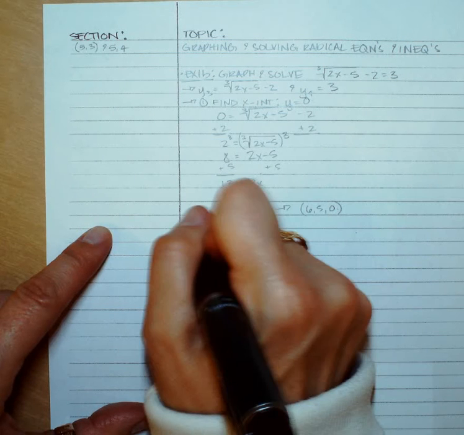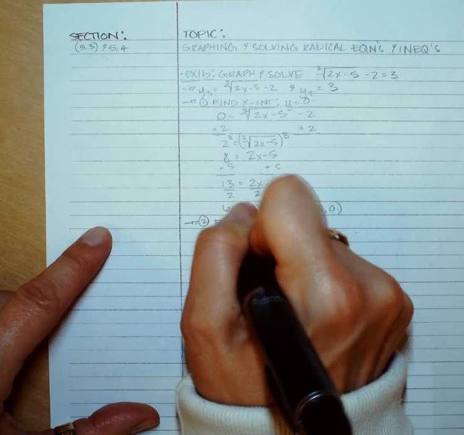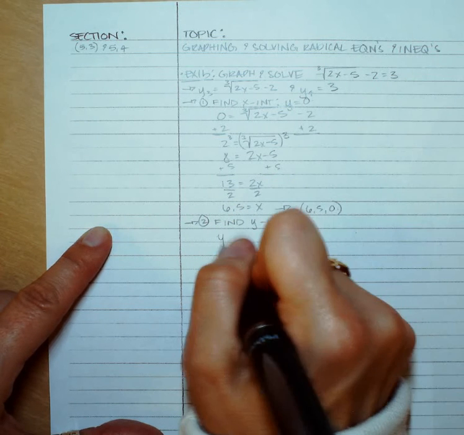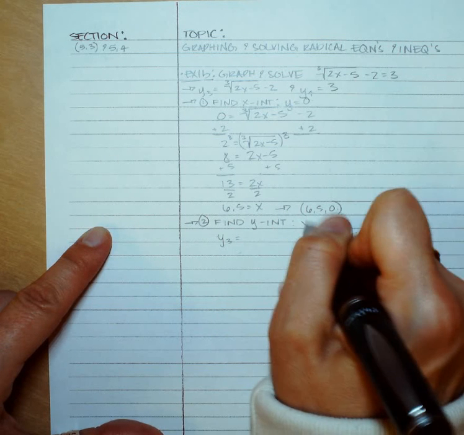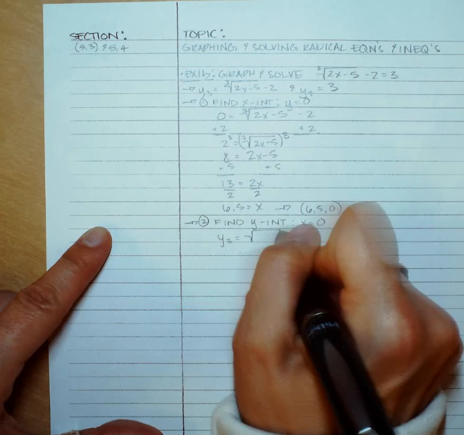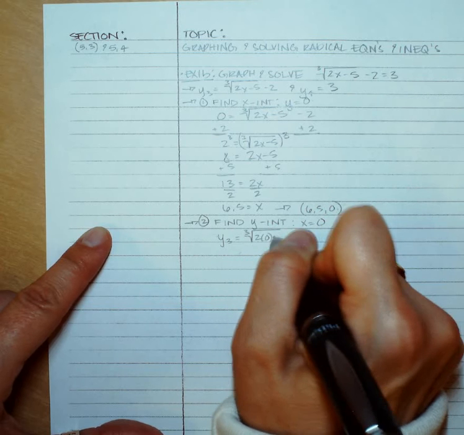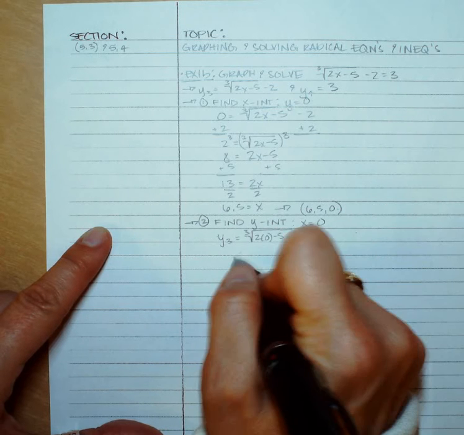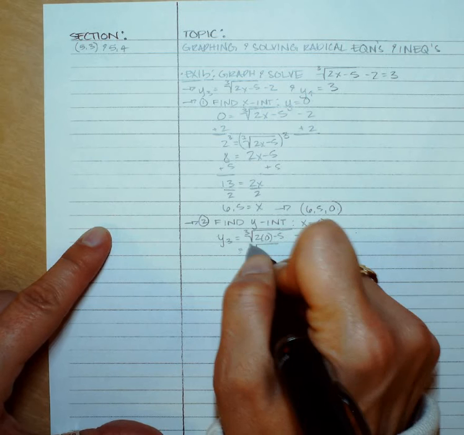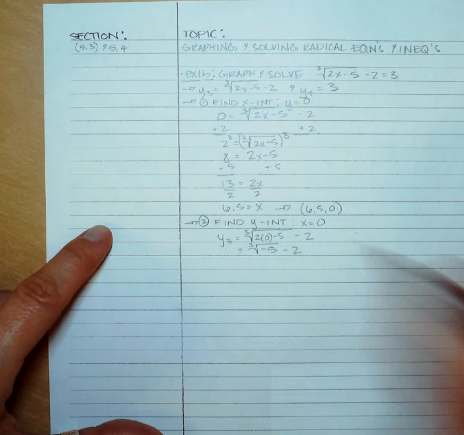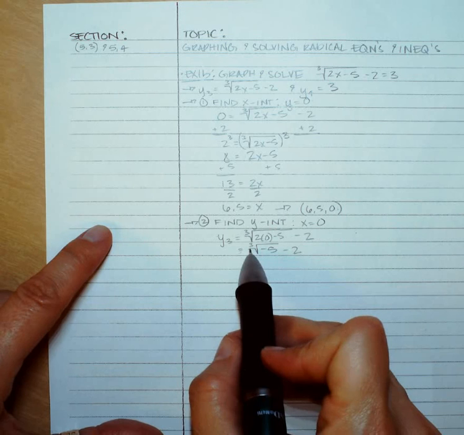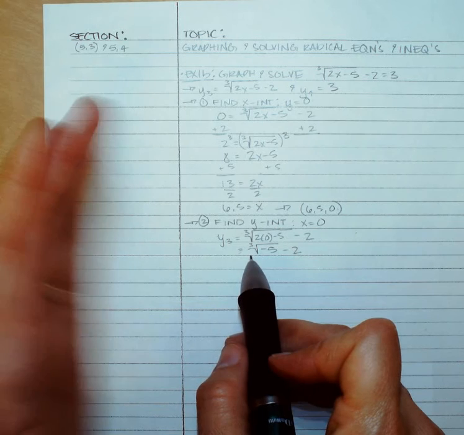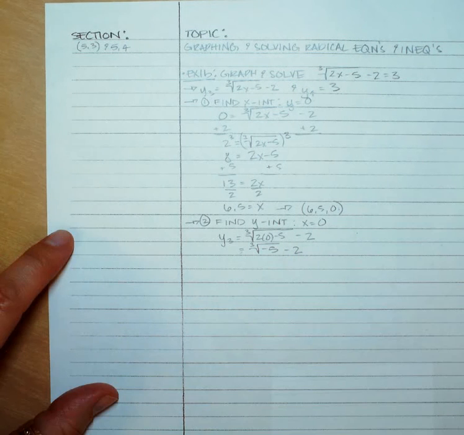Our second step will be to find the y-intercept, and that occurs when we let x equal 0. So we have the cube root of 2 times 0 minus 5 minus 2. So this becomes the cube root of negative 5. Again, that's totally okay because it's a cube root. So whatever this number is, the fact that it's negative is alright because it'll be a negative times a negative times a negative, which will still be negative 5. We will need our calculator for this.